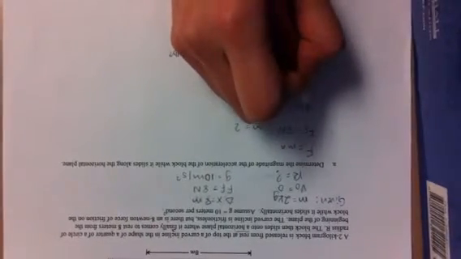So we plug this into the equation. 8 newtons equals 2 times acceleration. Then we divide by 2 on each side, and a equals 4 meters per second squared.